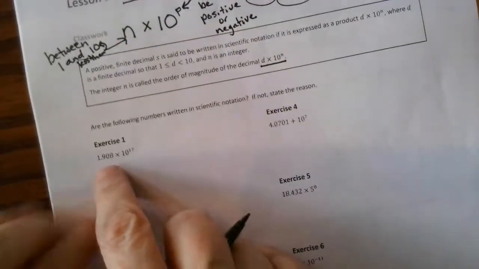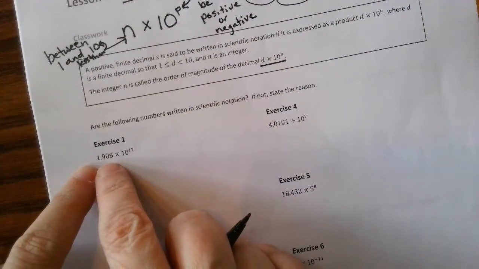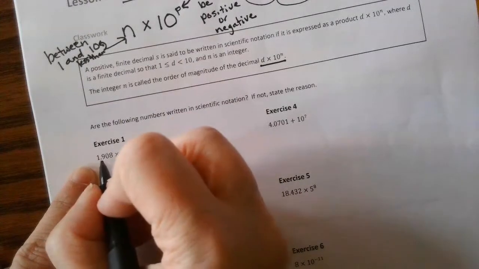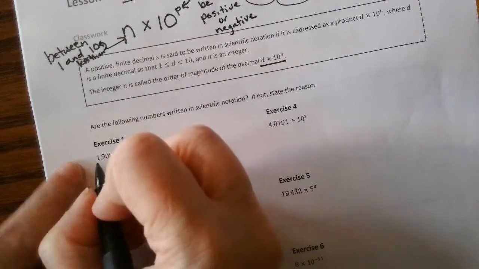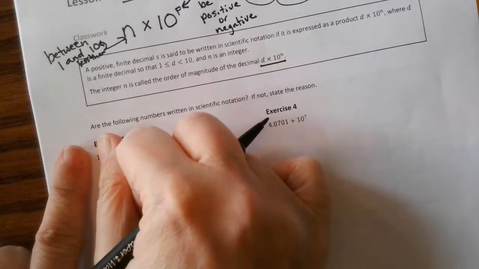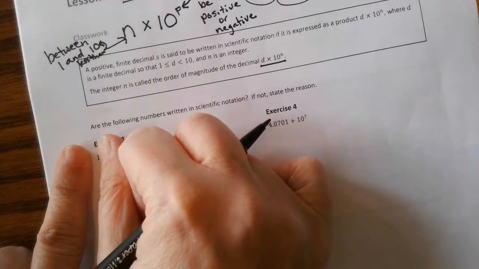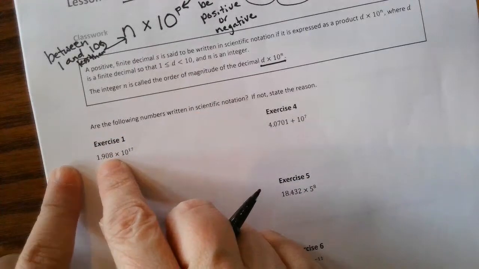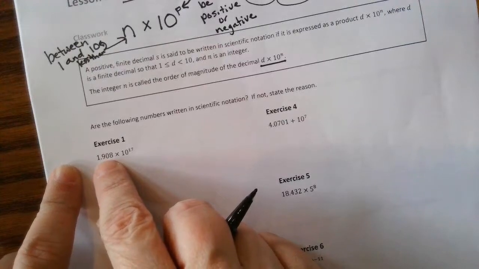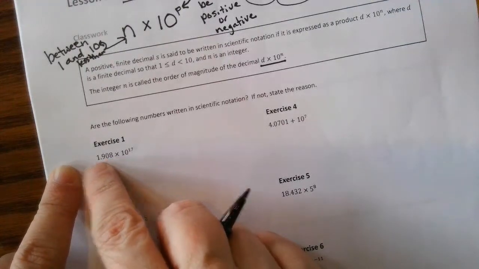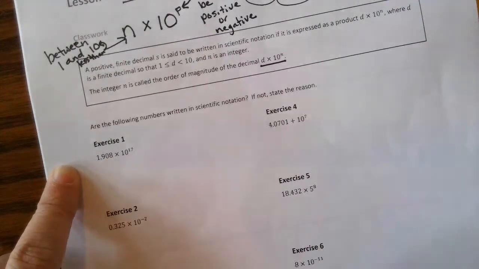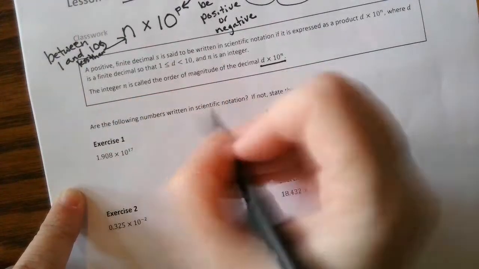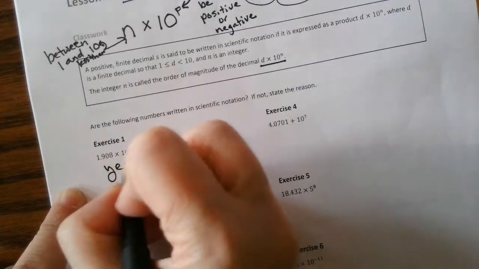So I'm going to first look at this first number. Is this a number between 1 and 10? So it's 1 and 908 thousandths. You see it's got the number 1 over here. It's a single digit. It's okay that it has decimals. It doesn't matter how many decimals it has. It's still between 1 and less than 10. So yes. Are the following written in scientific notation? This is a big yes here.